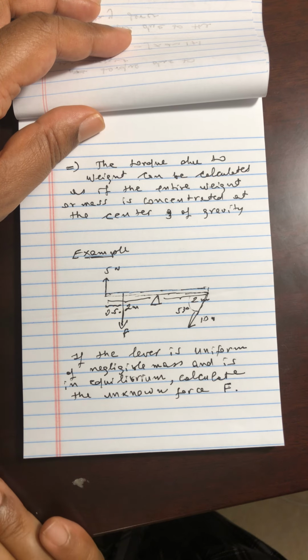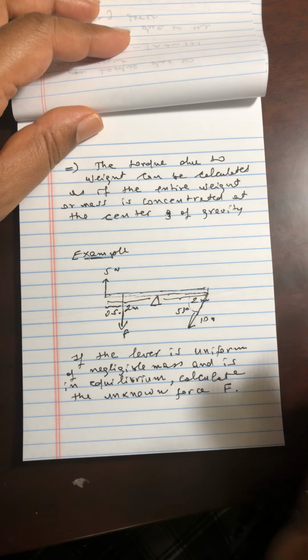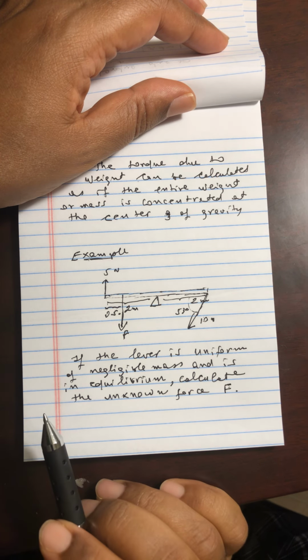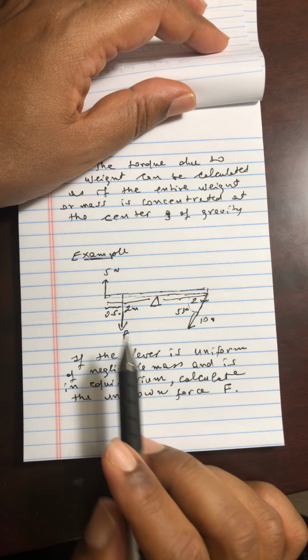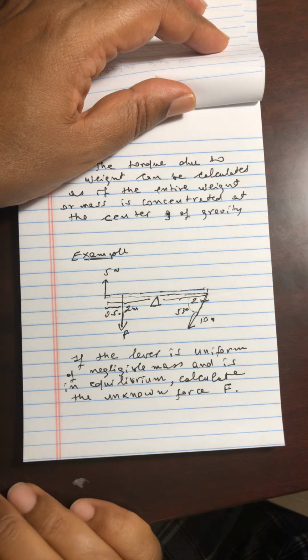We know that it's in equilibrium. Now, we have two conditions of equilibrium. We have translational equilibrium. That means you can equate all the forces and then add them up to 0. And the other one is the condition of rotational equilibrium, which means you add up all the torques and then add them up to 0. Okay.